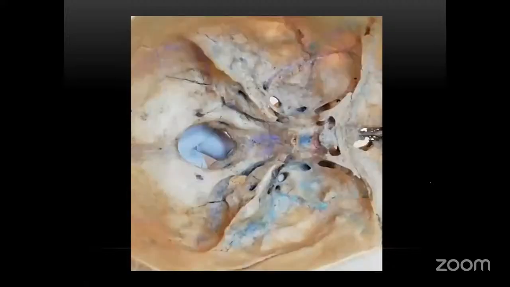But anyways, to do a good surgery, it's very important that you know the landmarks and are aware of the normal anatomy. In this one, we should be good enough in the petrous bone anatomy.